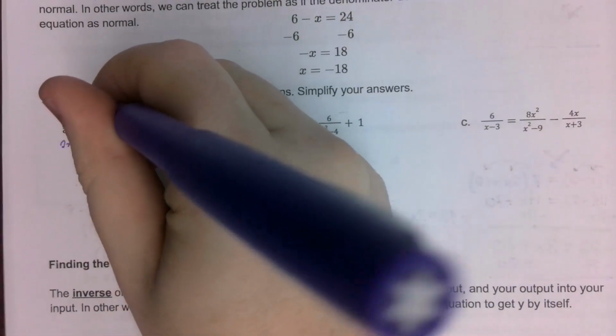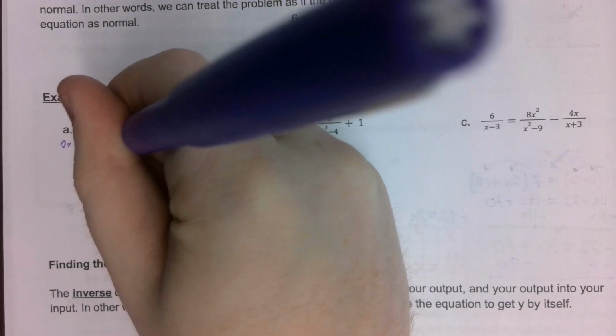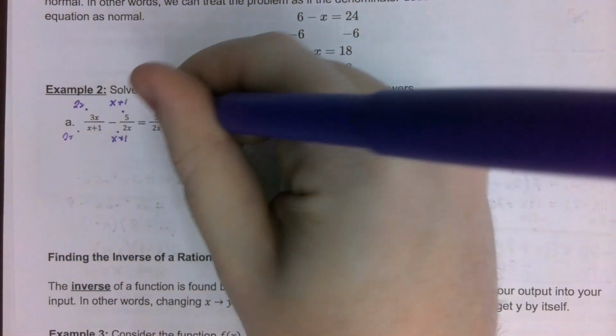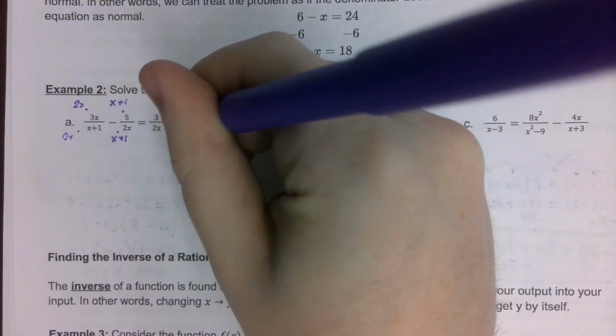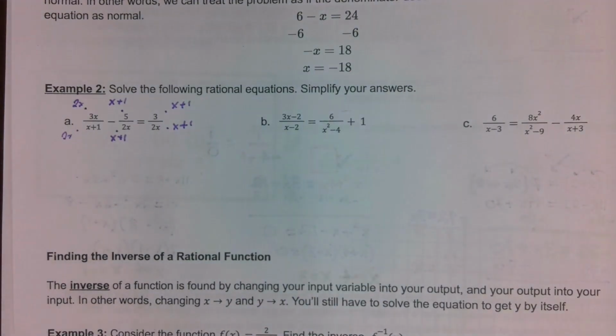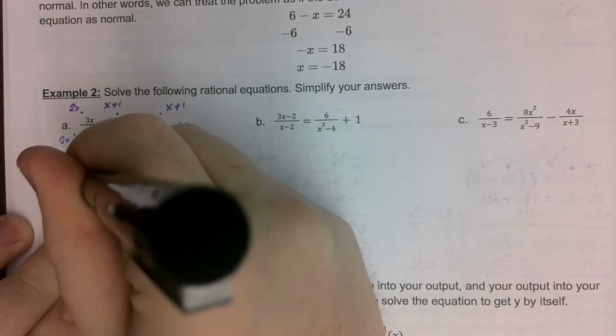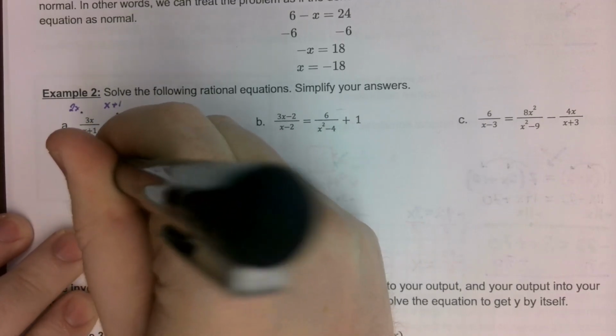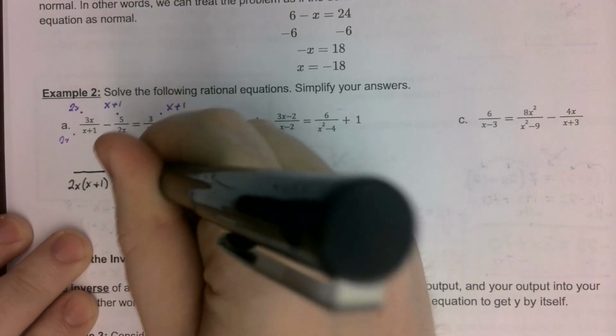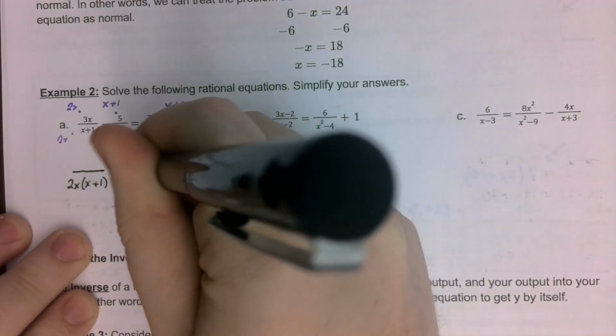This middle fraction here is missing an x plus 1. So I'm going to multiply it by x plus 1 on the top and bottom. And this last one is also missing an x plus 1. So I'm going to multiply that by x plus 1. We know that all of our denominators now are just going to be 2x times x plus 1, since we multiply them all out. 2x times x plus 1 for this one equals something over 2x times x plus 1.